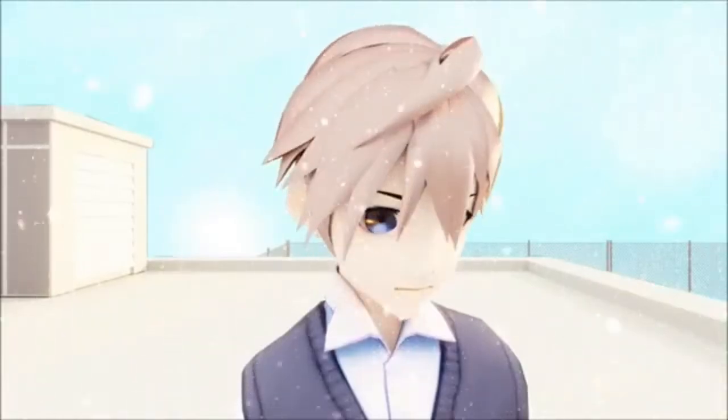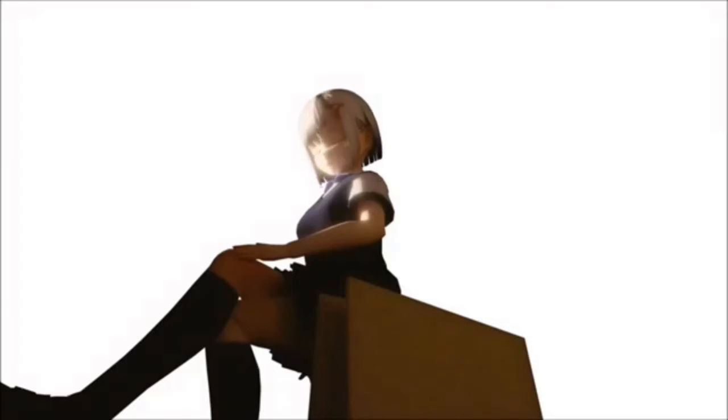For some simple movement like turning head and change expression, I did it myself. And it's pretty simple as long as we understand a little bit about keyframes.